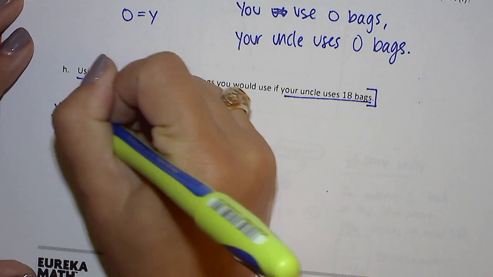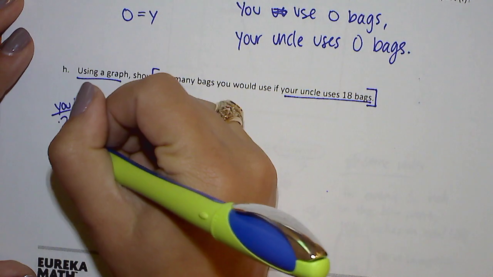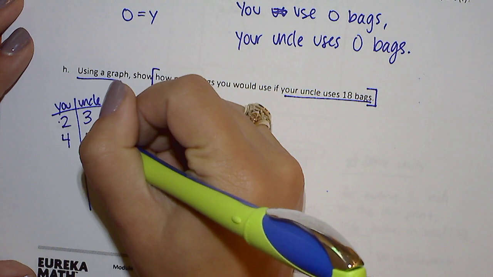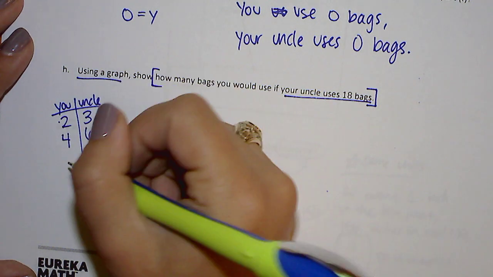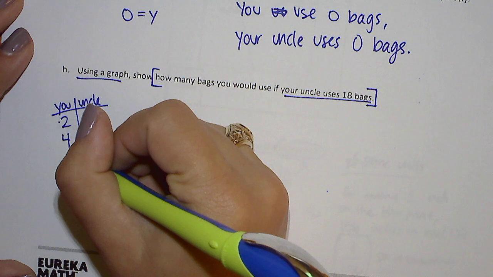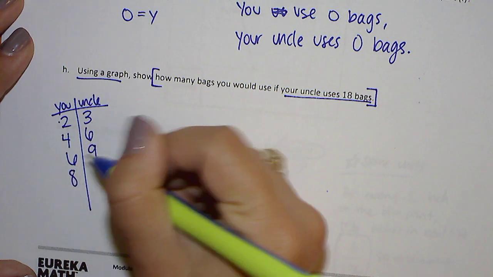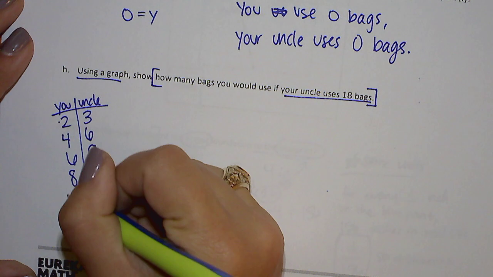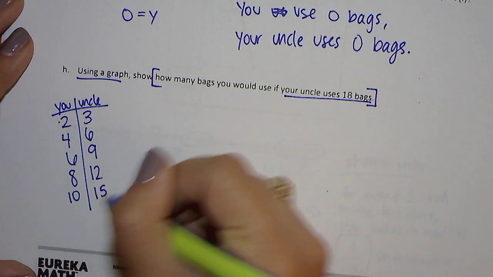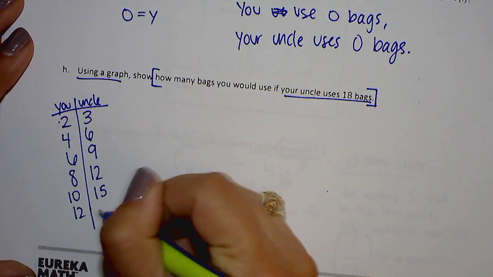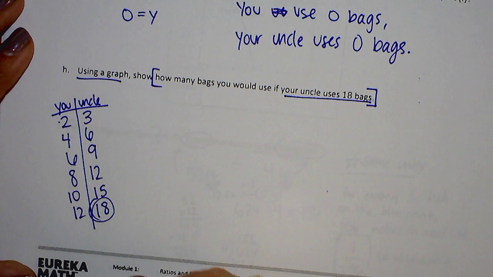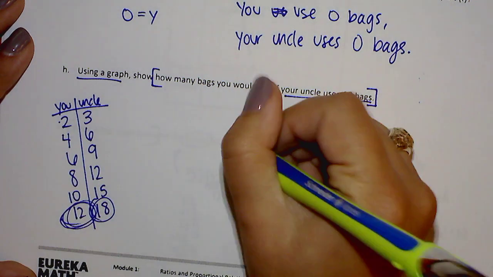So when I use 2, he uses 3. When I use 4, he uses 6. When I use 6, he uses 9. 8, he uses 12. 10, he uses 15. And the question is asking me, how many do I use when he uses 18? So I use 12.